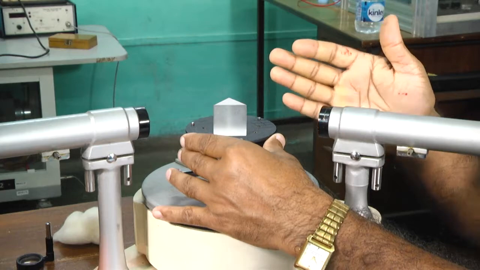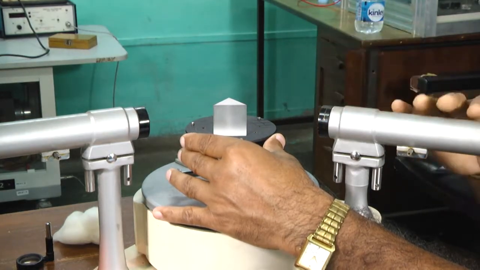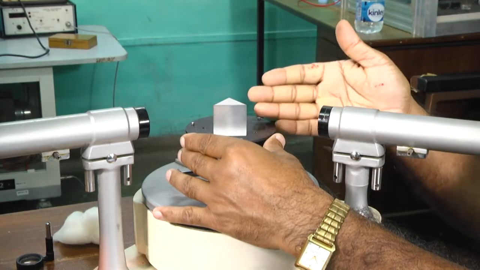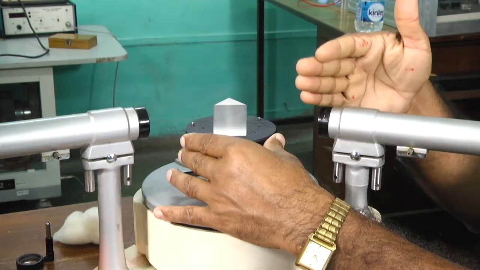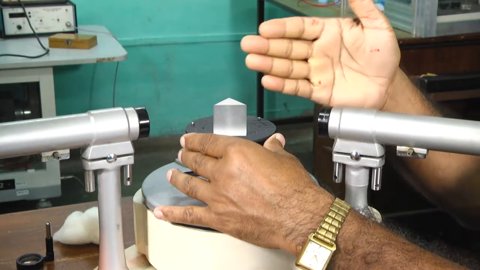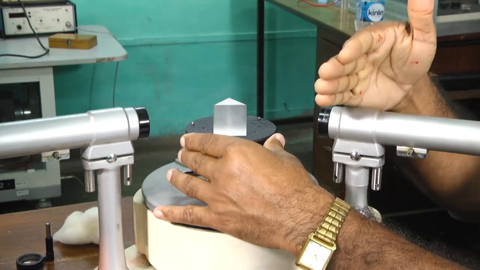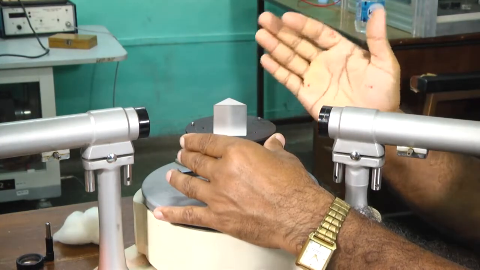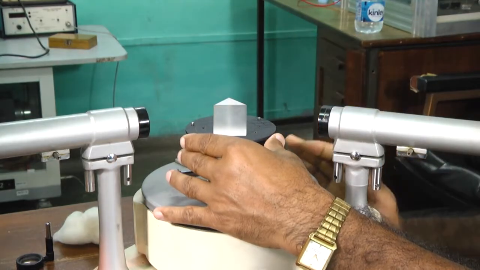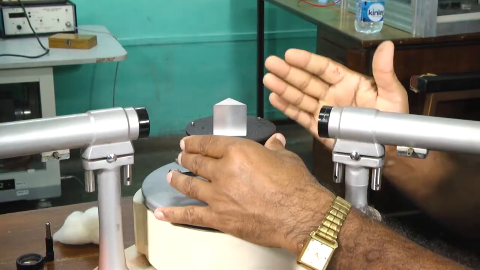Okay. So for both positions I will take the reading, then again I will further increase by 4 degree on both sides. Okay. 6 degree from both sides, 8 degree from both sides. So that way, this is the approximate rotation.